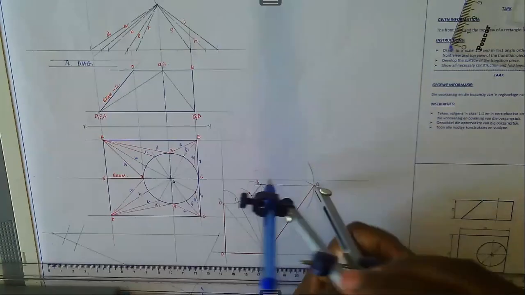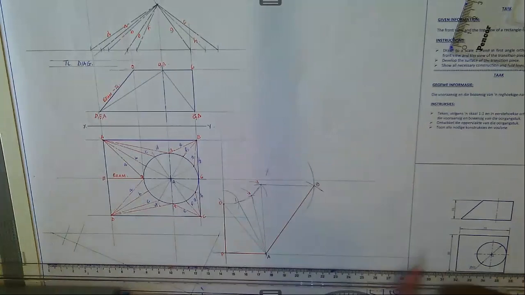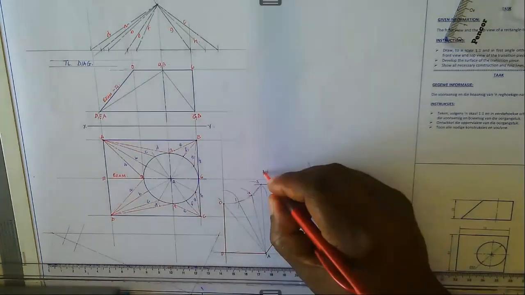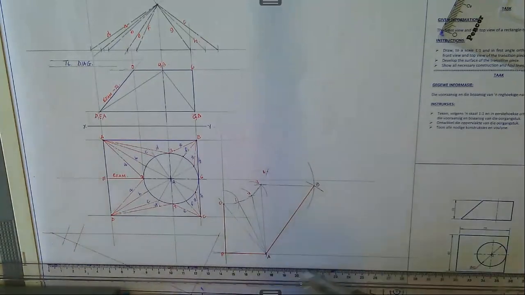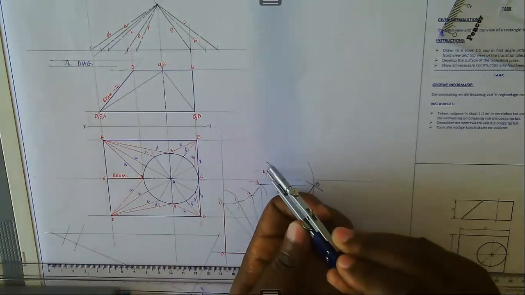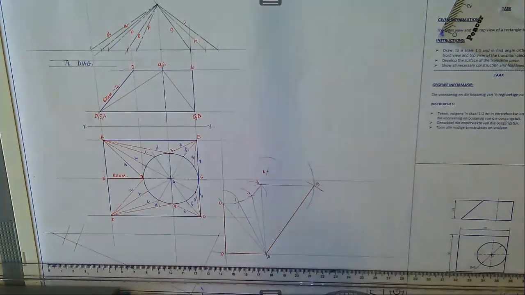Stand here and describe an arc. That's point number 4. Point number 4. That's point 4. Next, take the canvas again. Describe an arc like that, so that we have got point number 5, which is line G.